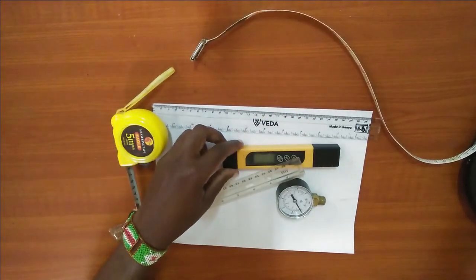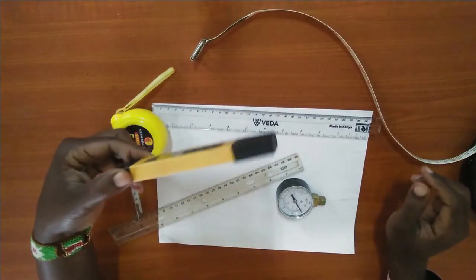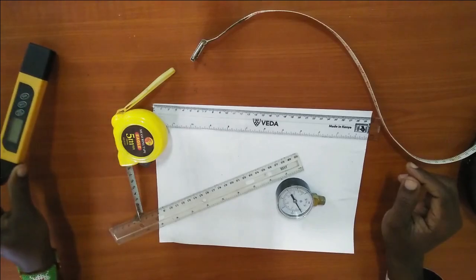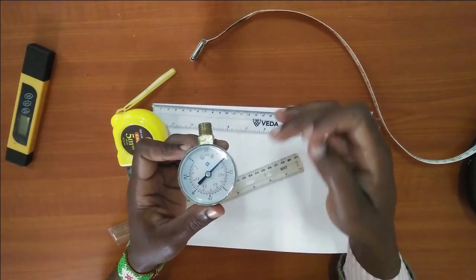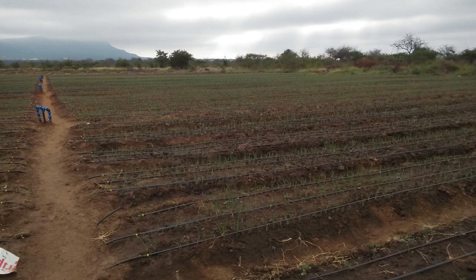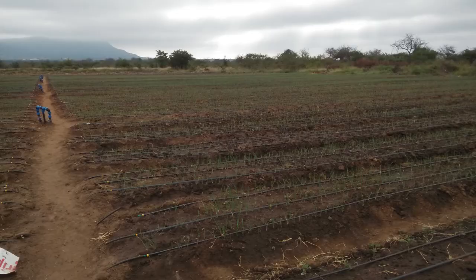This meter, I will not talk much about it, but if you need to measure pH, concentration, and electrical conductivity or EC in water, then you may need to use it. And this is a pressure gauge. It may not be common to many farmers, but if you are doing some form of drip irrigation, you may need it. As you can see, the scale is in both bars and PSI. We will talk more about pressure at the end of the video.